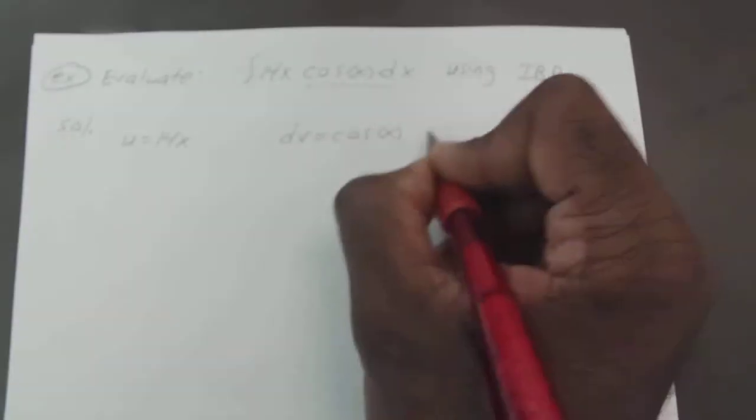So we'll let u equal 14x, and dv equal cosine of x dx, because remember, algebraic comes before trig function in our LIATE acronym.